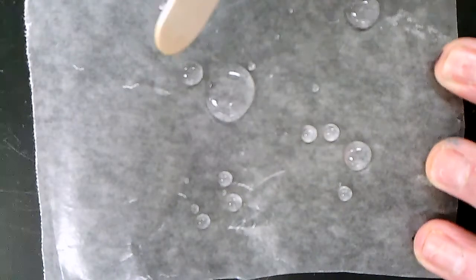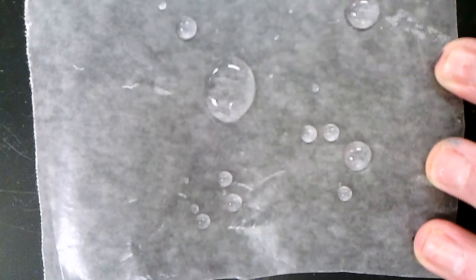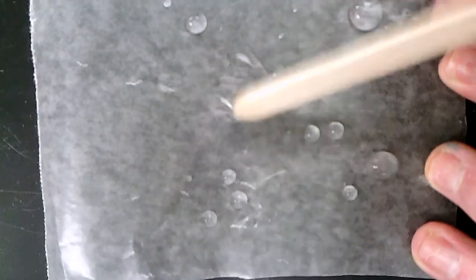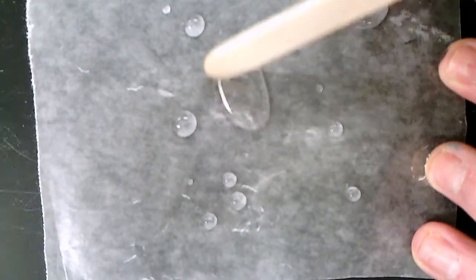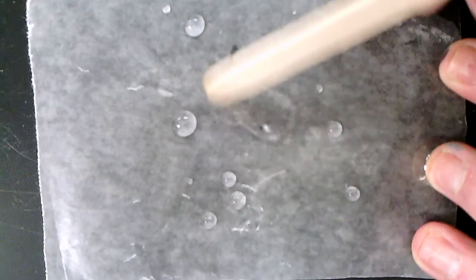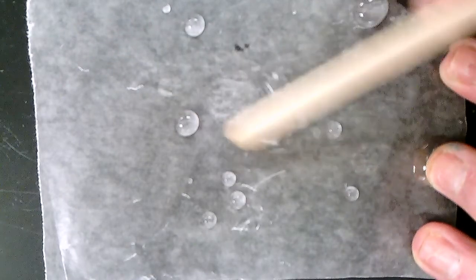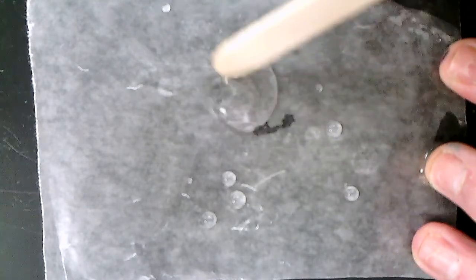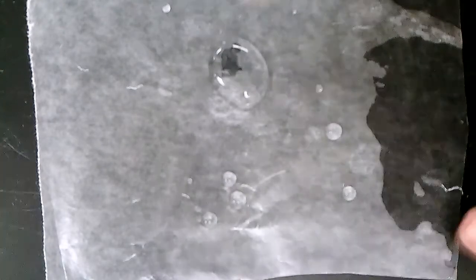I just want to show you just how attracted these molecules are to each other. If we grab hold of one droplet and push it towards the other, they'll join as one big droplet. If I take my wax paper and move it around and try to split the water droplet apart, I can't, because the water molecules are so attracted to each other due to their intermolecular attractions. You can really see it on this surface that's hydrophobic, okay?